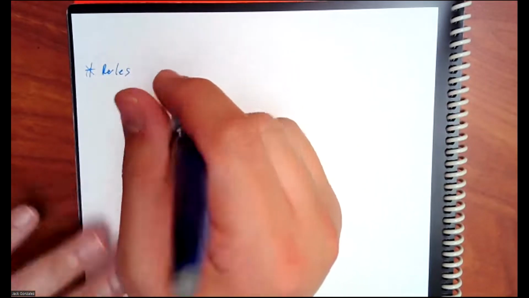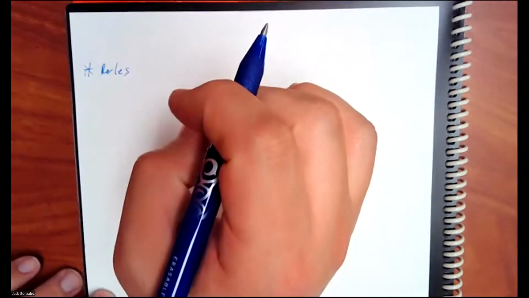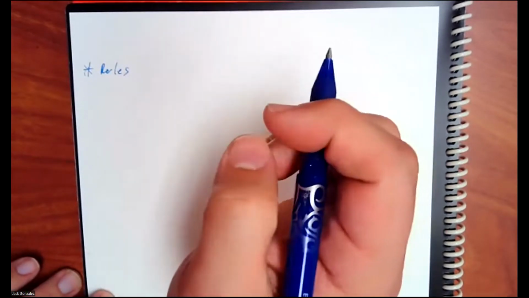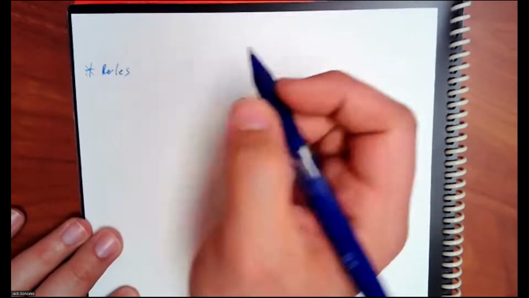We'll also send you a sheet with all the derivative rules in one place, just in case.